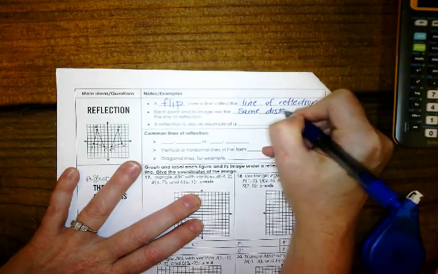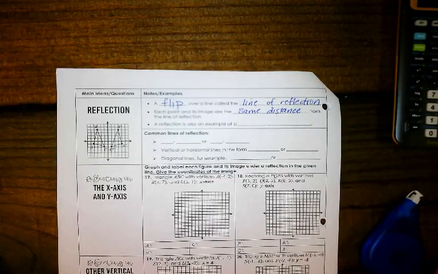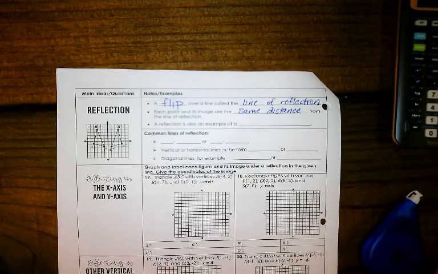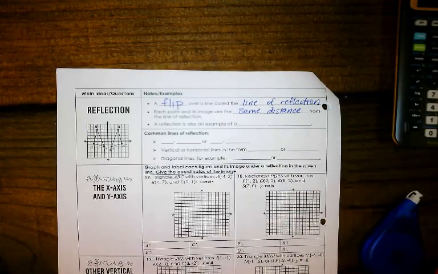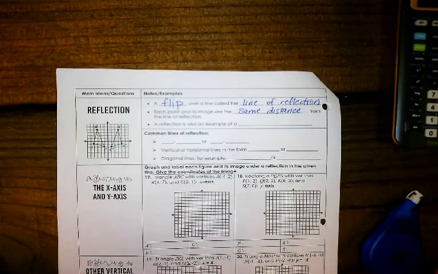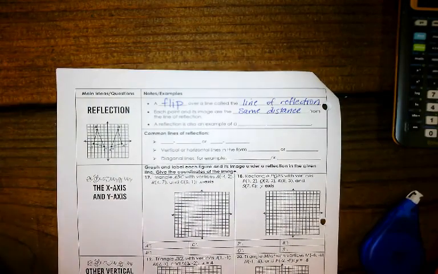And you'll find this is also true in physics. So what year do y'all take physics? Is it junior year? You're going to learn about actual literal reflecting off a mirror, and the image in the mirror is always the same distance from the mirror as the original. It always appears to be the same distance across.